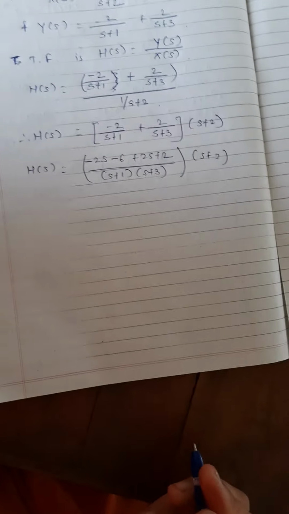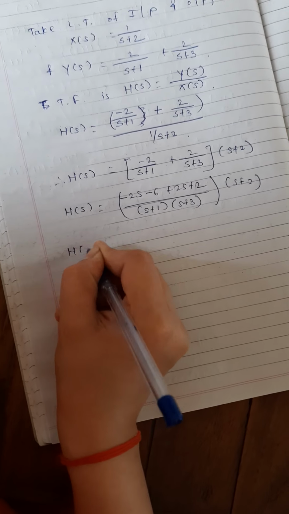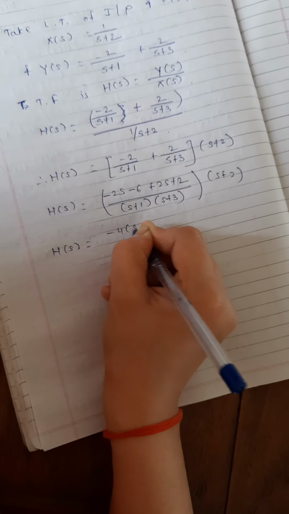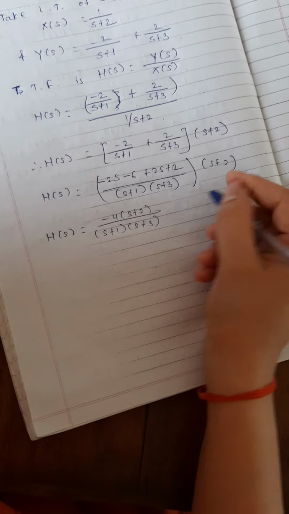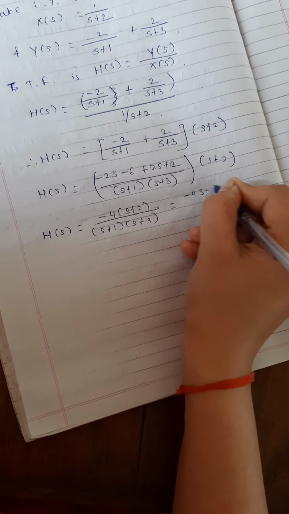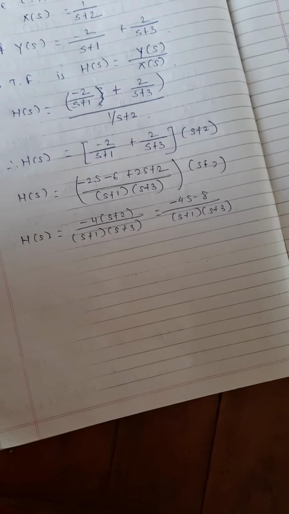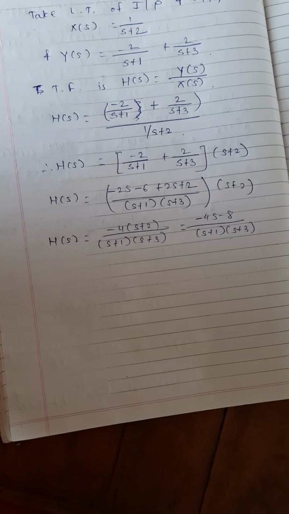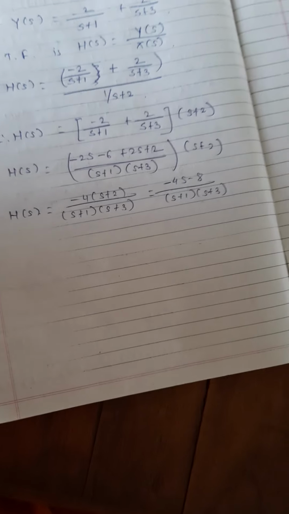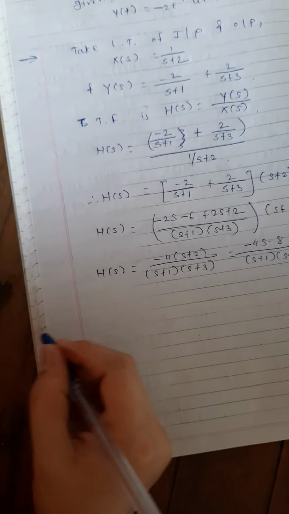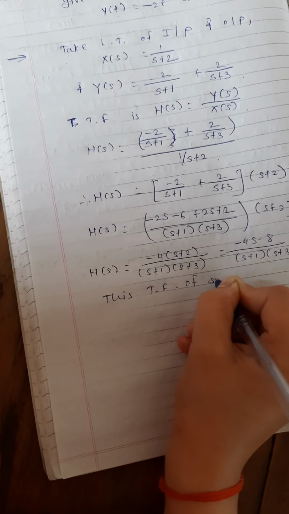So we solve this equation and we get H of s is equal to minus 4s minus 8 over s plus 1 s plus 3. Now this is the transfer function of the system.